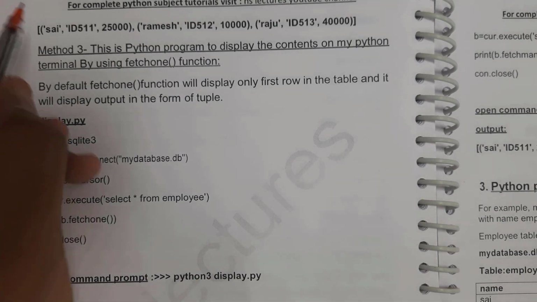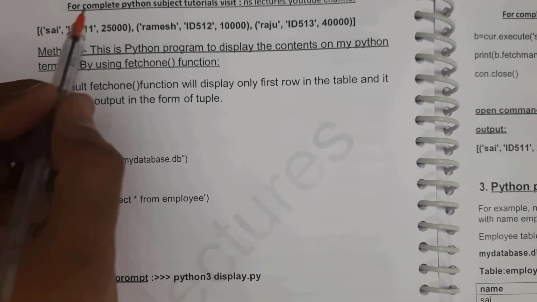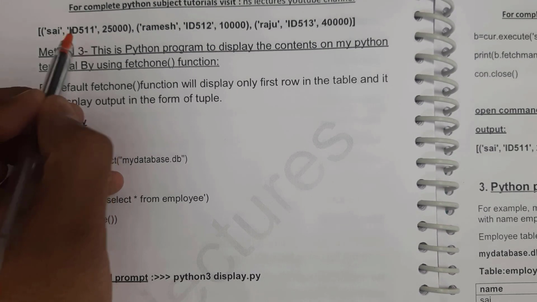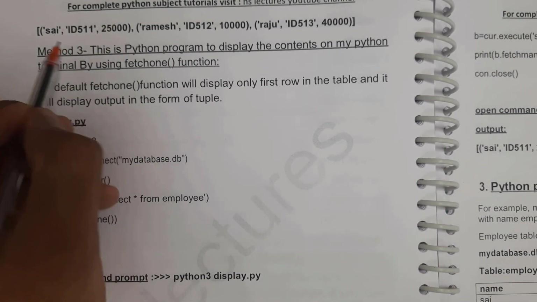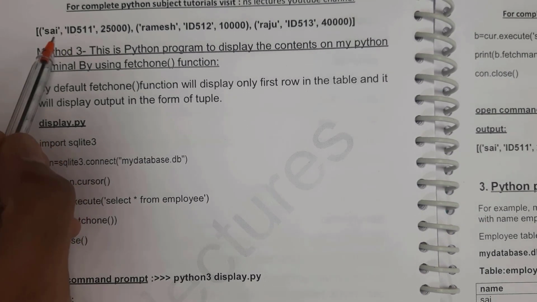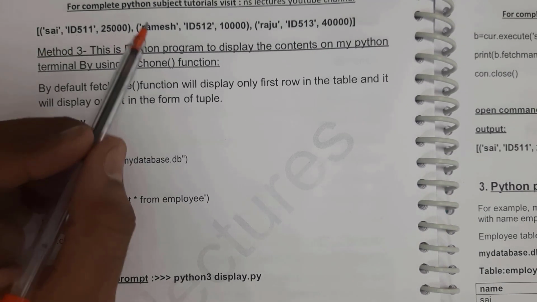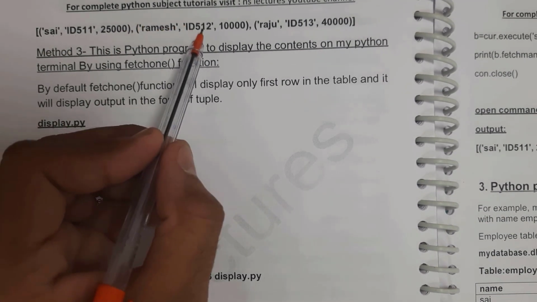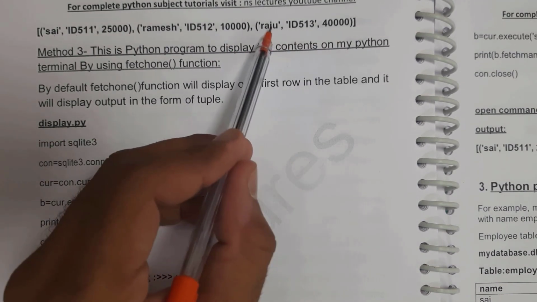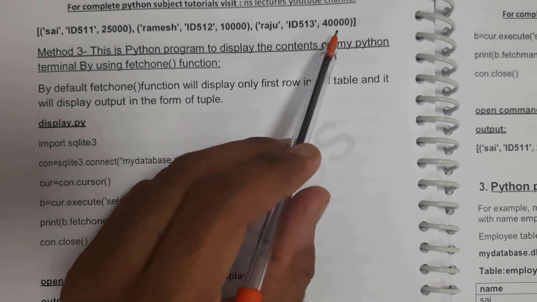This is my output. Inside square brackets, that is nothing but inside list, it will display Sai, ID 511 and 25,000 in tuple. This is one row. It will represent each row in tuple. So it will represent first row in one tuple and similarly Ramesh, ID 512 and 10,000 in another tuple, comma, this is third row, that is Raju, ID 513 and 40,000 in another tuple.